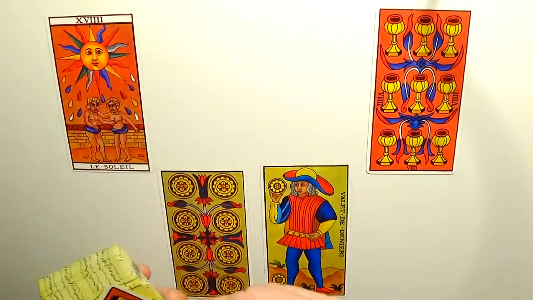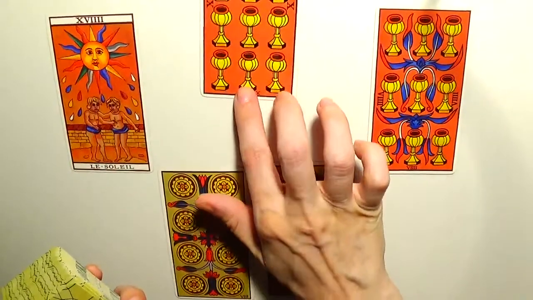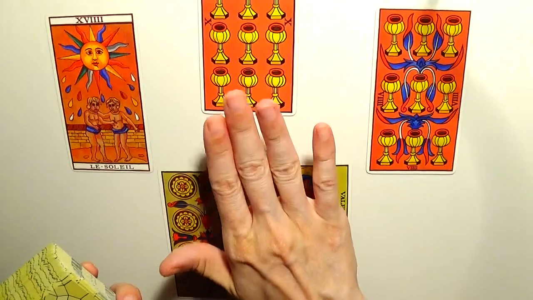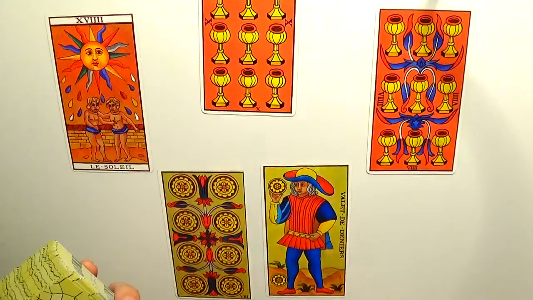And our last card is put not on the second row but a little bit higher, like this, and this last card indicates the outcome of the situation or the end result.